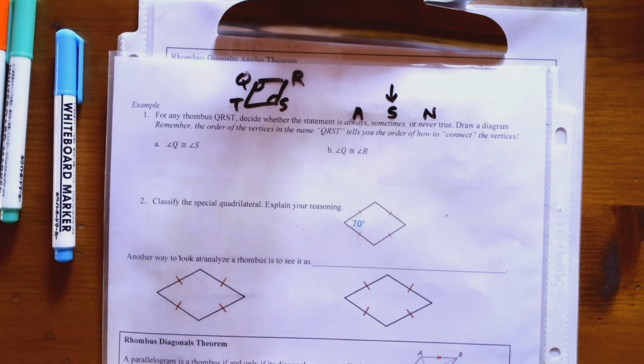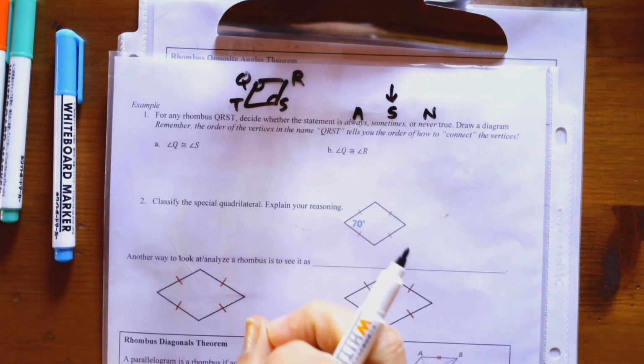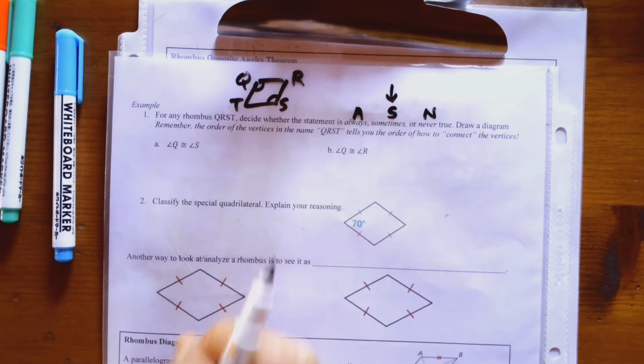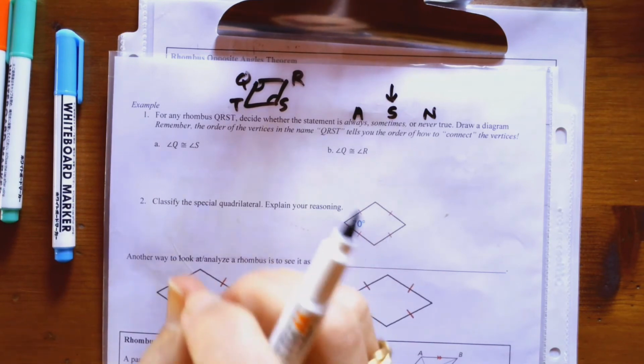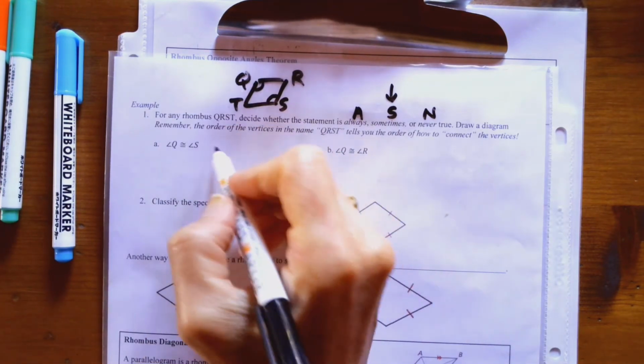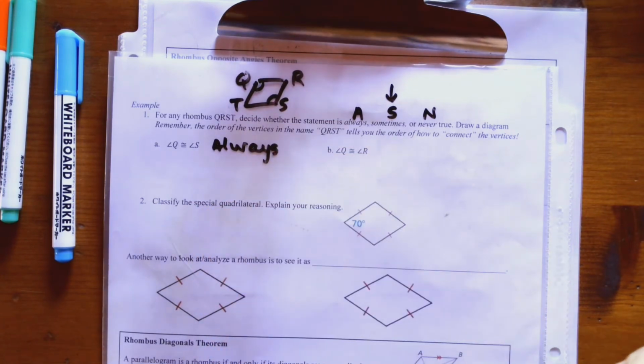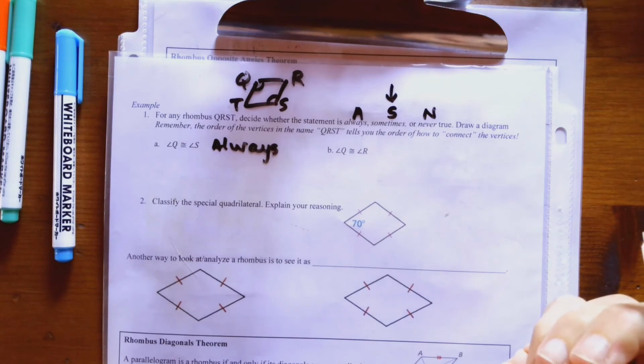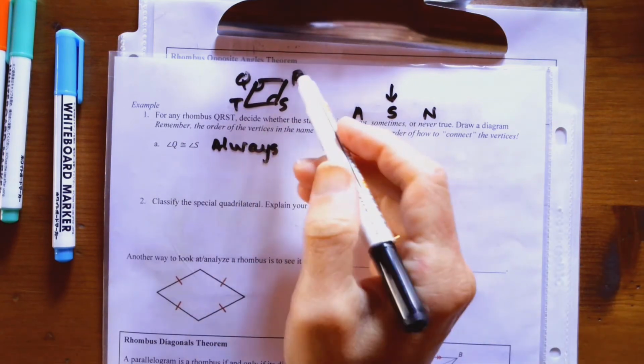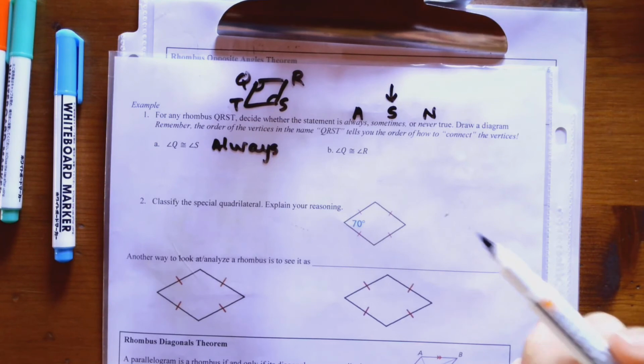So ask yourself, what's the definition of a rhombus? The definition is that it's a parallelogram with 4 congruent sides. Because it's a parallelogram, this will always be true. Always. Okay, I hope that makes sense to you. Because all parallelograms have opposite angles that are congruent.